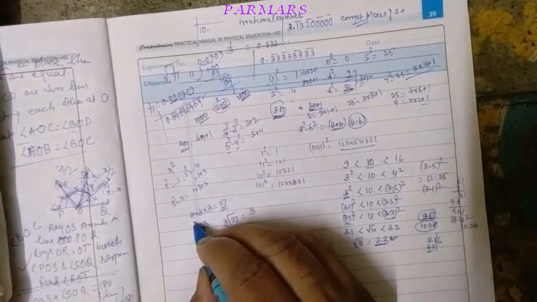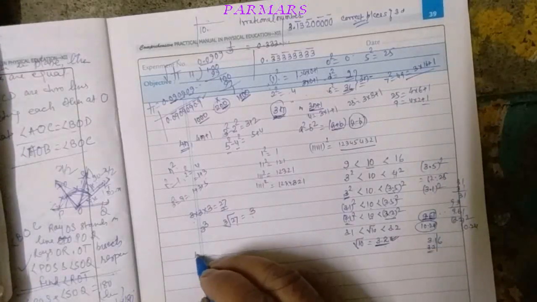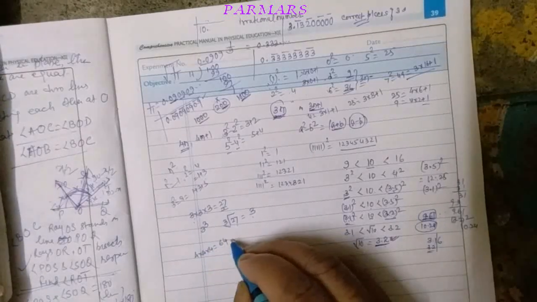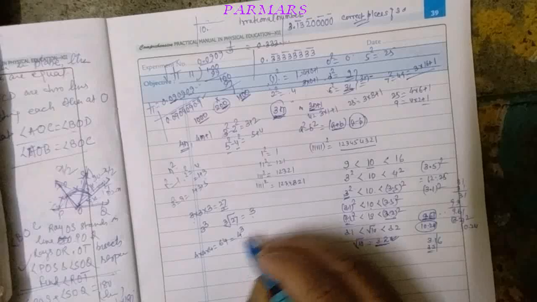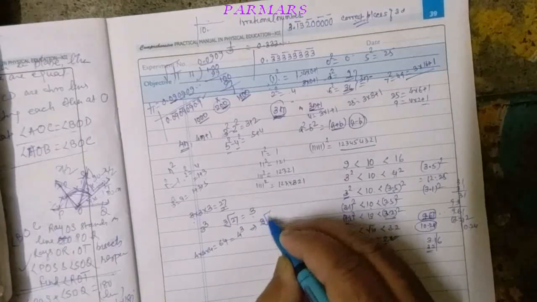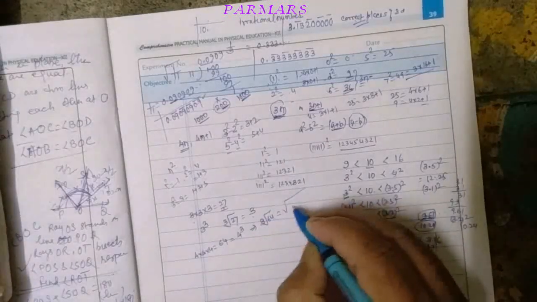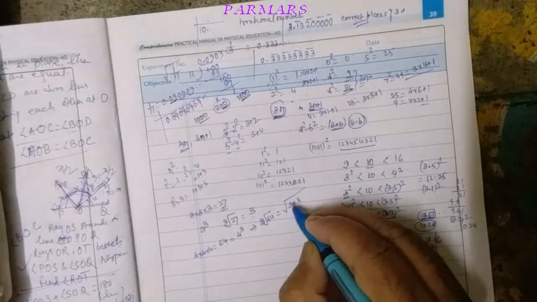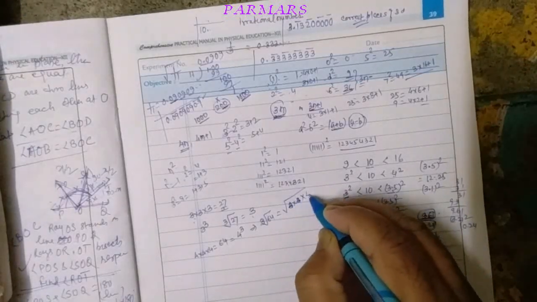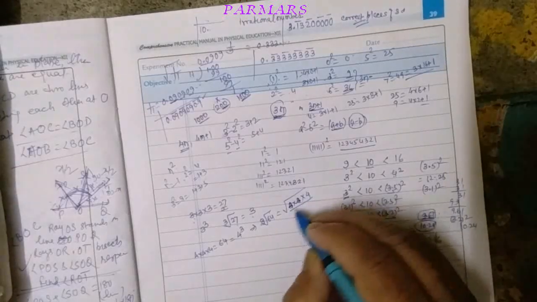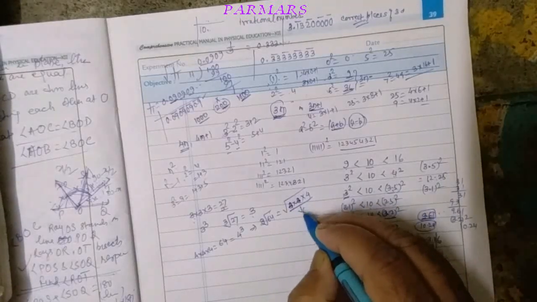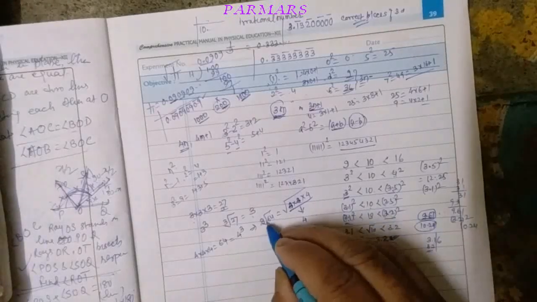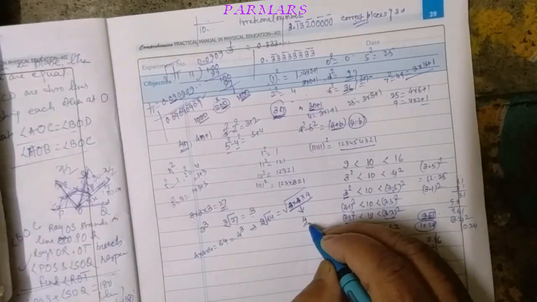Suppose 4 into 4 into 4, you will get 64. 64 is 4 cube. Then what is the cube root of 64? You should express it in prime factorization, and for every group of 3 you have to take out one part. So the cube root of 64 is 4.